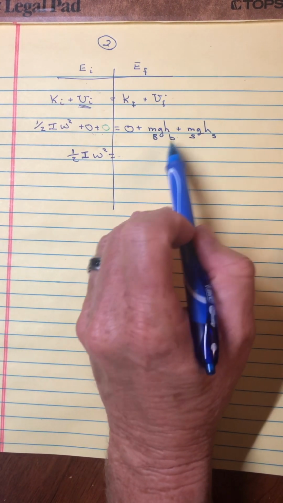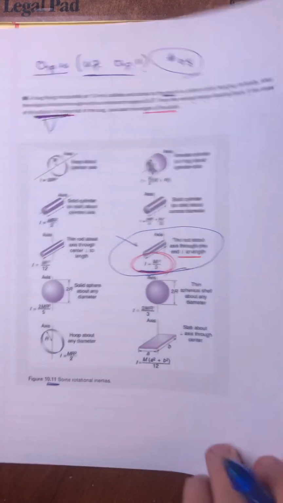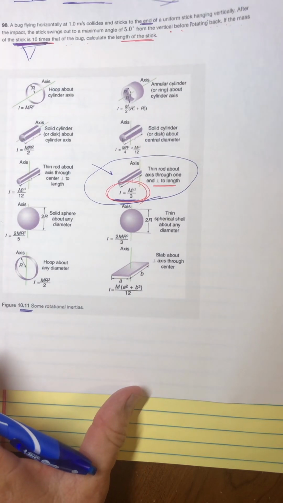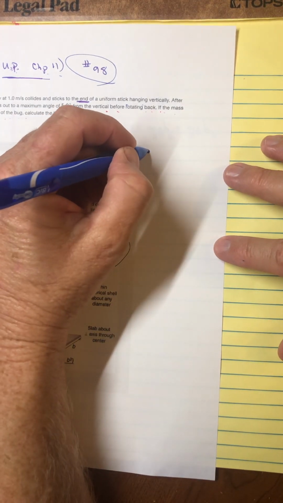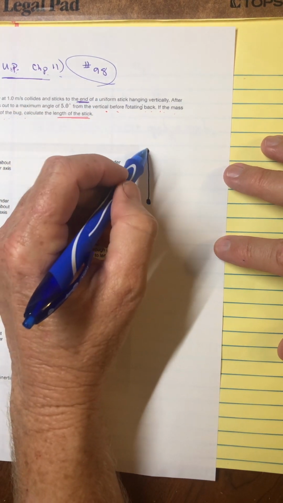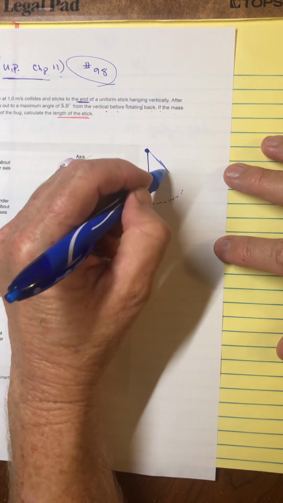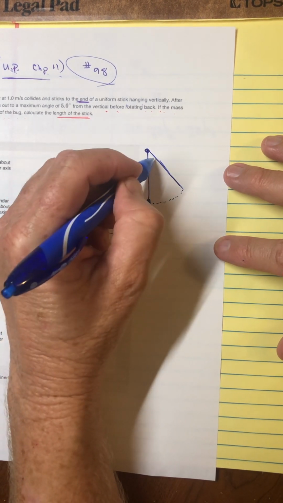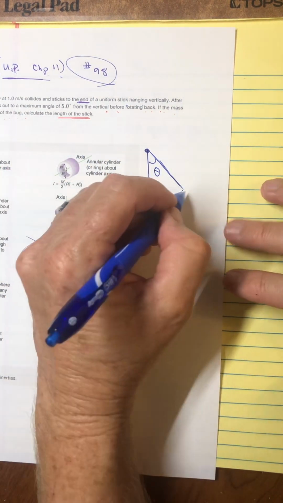So let me fill that in, although maybe I'll doodle on this page right here and talk about heights, because if I had a stick angling down here, and then it swings up, and for now I'll just call it theta, but that's going to be my 5 degrees to here.